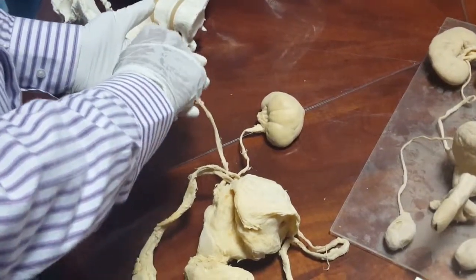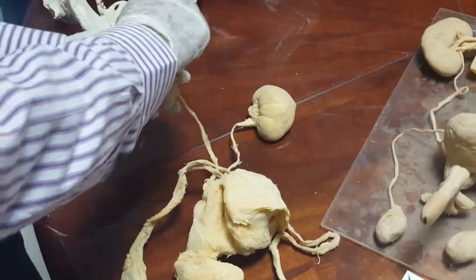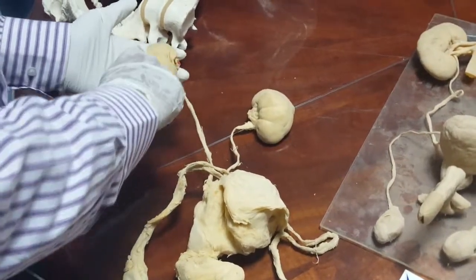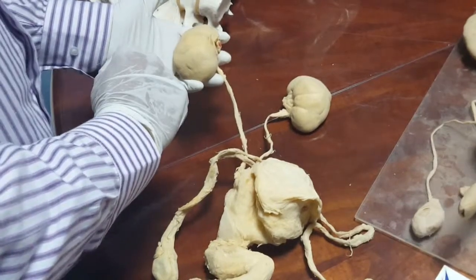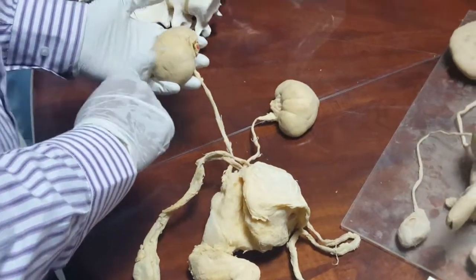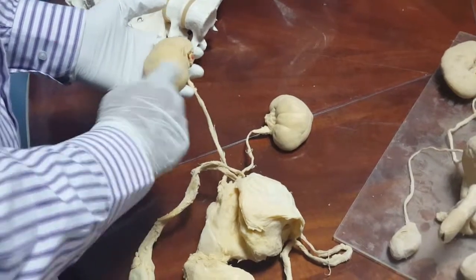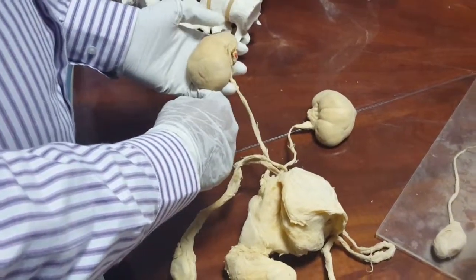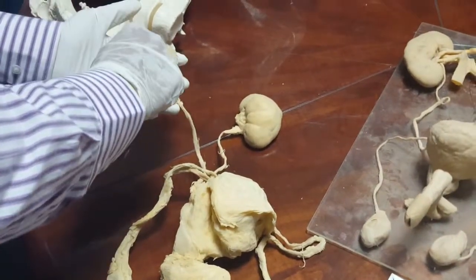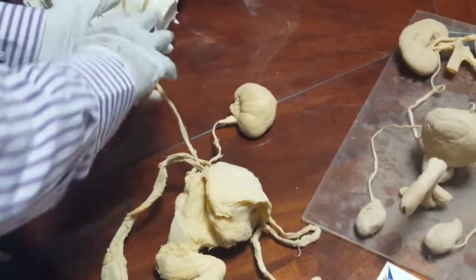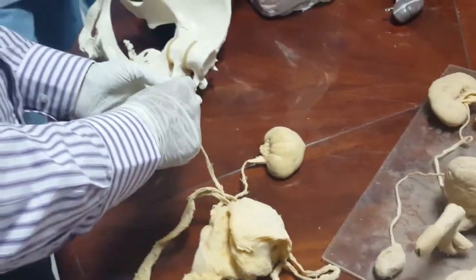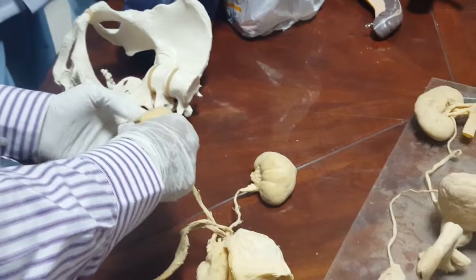They might mark you here. If it is on the upper pole, you can easily identify that it is the suprarenal gland. Here will be the liver, here will be the colon. For the anterior relation, they might ask you the whole relations, or they might ask you one particular area. If it is the whole area, you can easily tell: one, two, three, four, five. If it is a particular area, then you have to think what exactly is there.